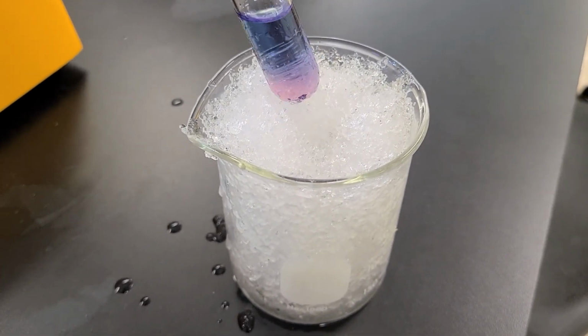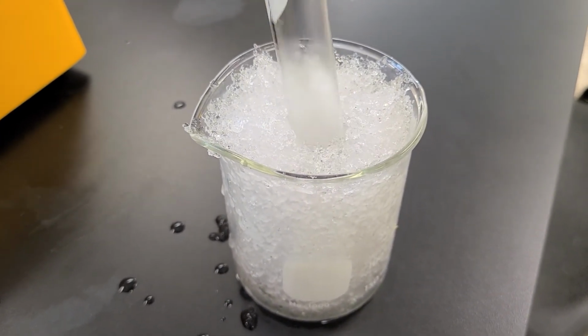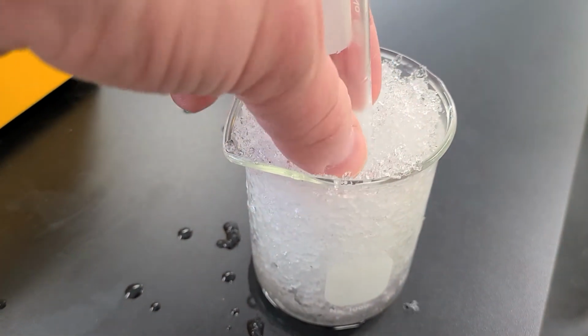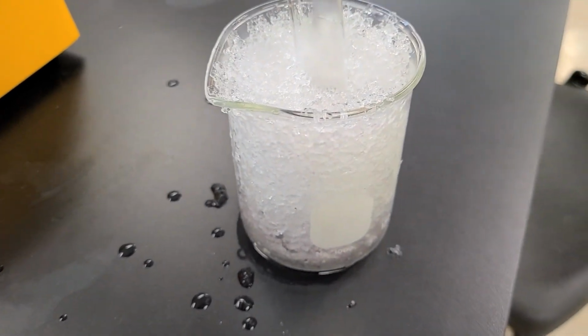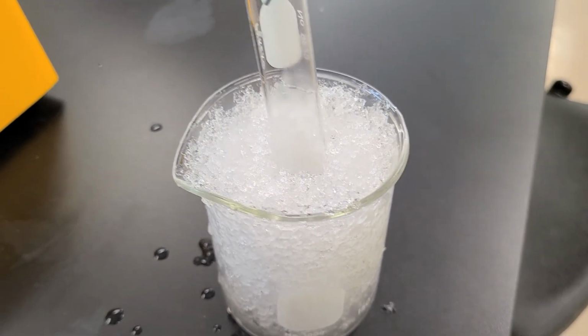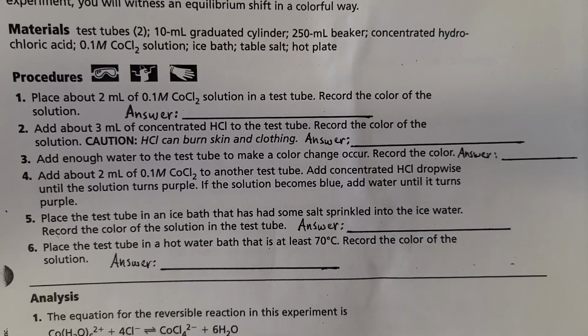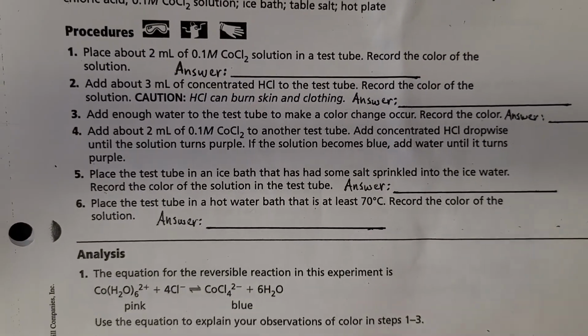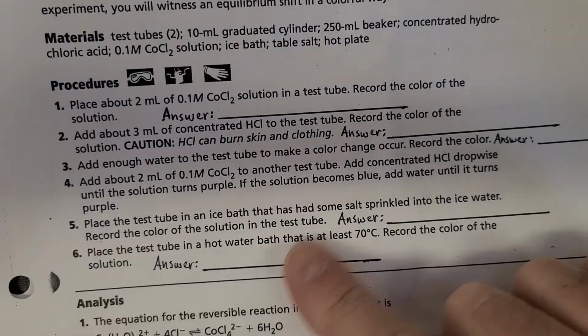Oh, look at the bottom. Look at that. Look at that, it's on the verge of turning back. All right, so those are the observations, ladies and gentlemen, so you should be able to finish that.